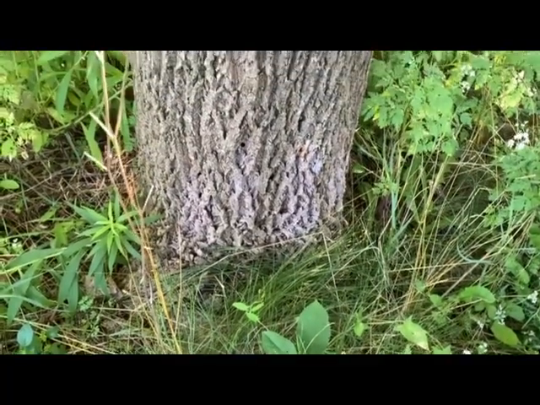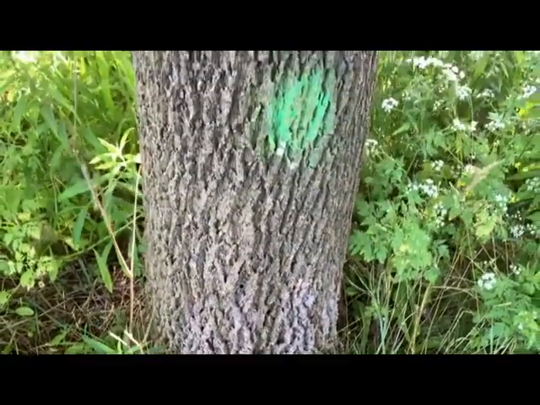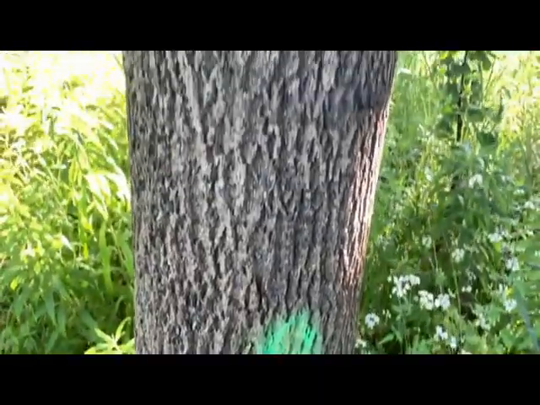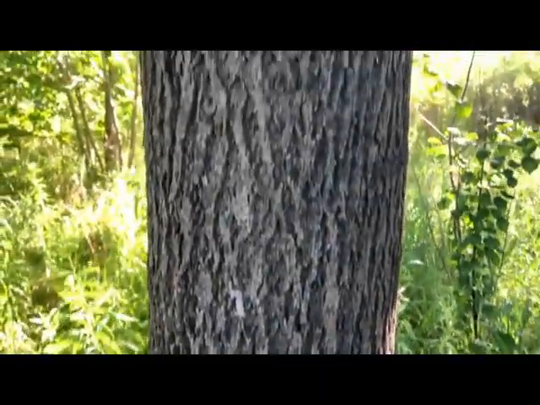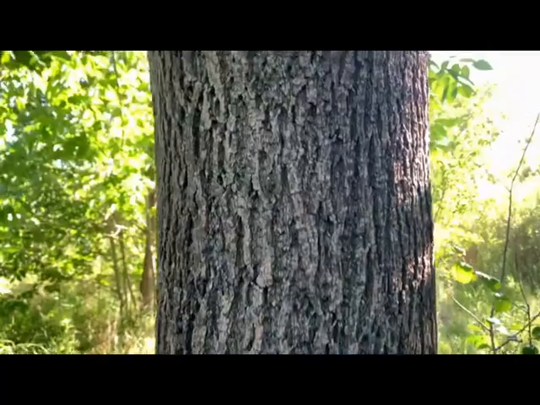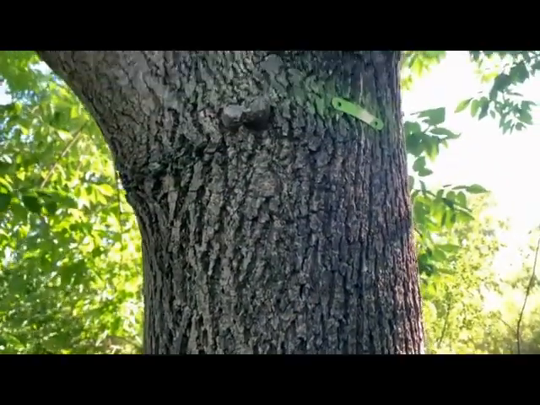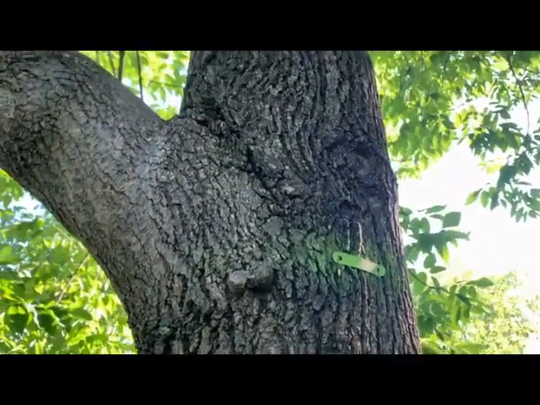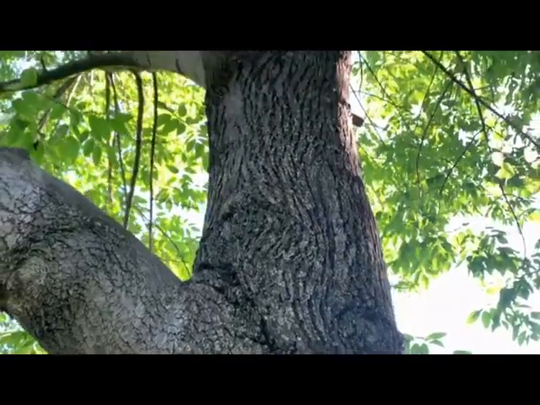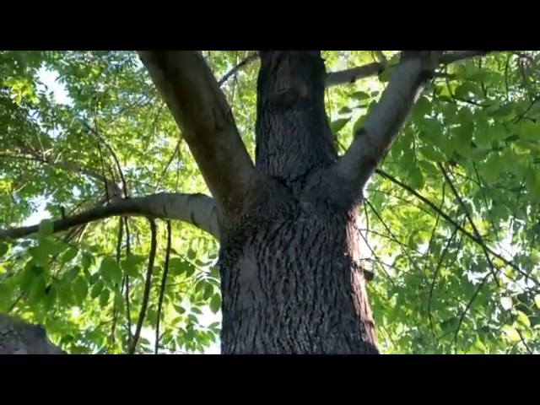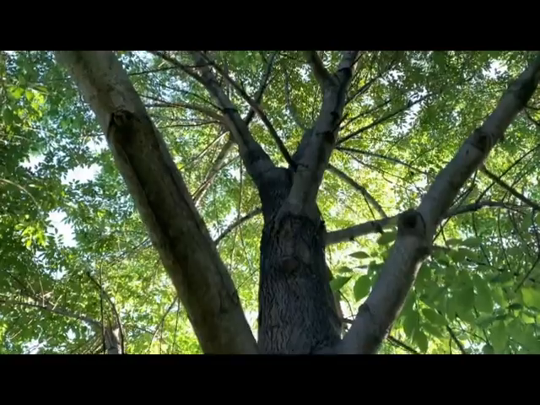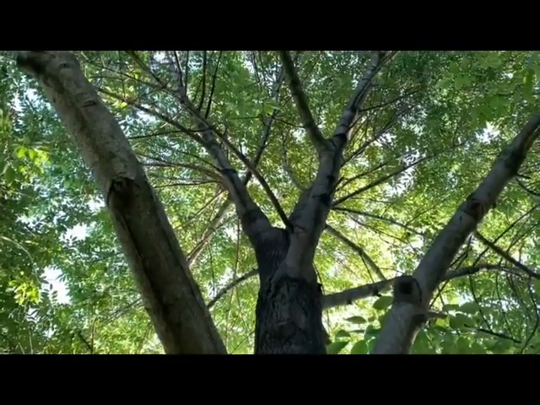And then one more feature before I bore you to death about the green ash is that the white ash is going to have a lot more prominent diamond-shaped bark. You can see it kind of has a little bit of a diamond shape on this bark here between these furrows. But on the white ash, this is going to become even more prominent and more regular than what we're seeing here.